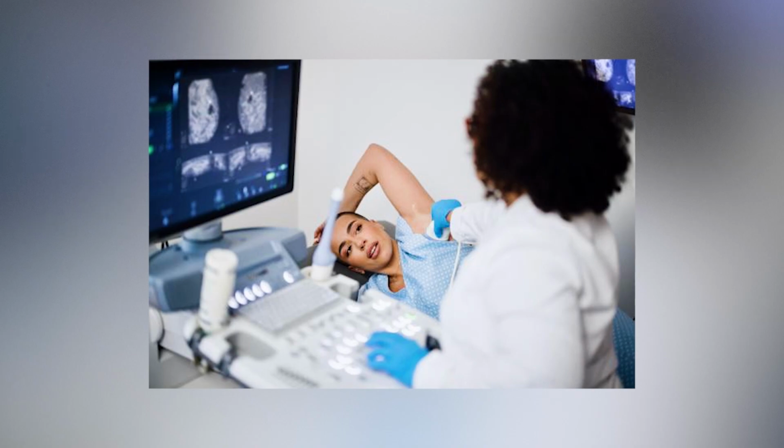Breast reconstruction is one of the most common things that I do. So this involves working with the breast cancer surgeon who initially diagnoses the patient with breast cancer and then develops a treatment plan or algorithm for the patient.